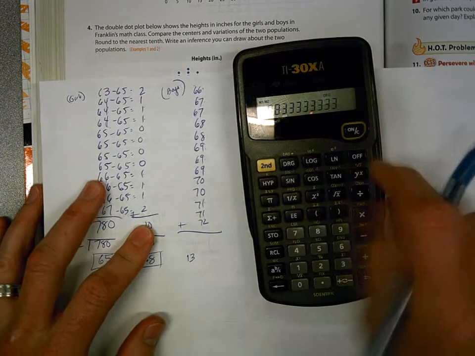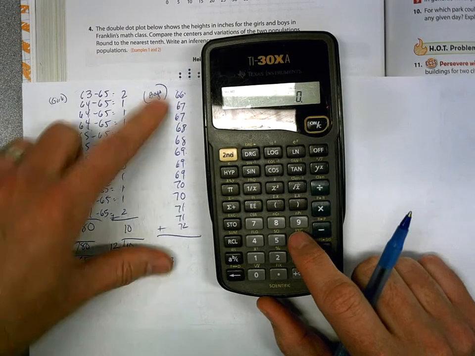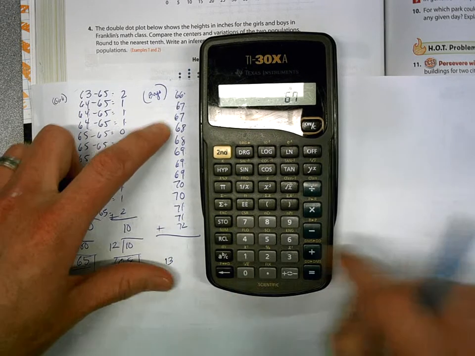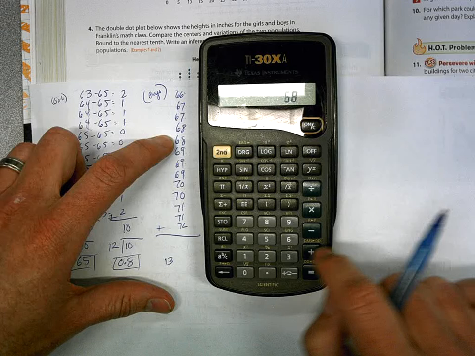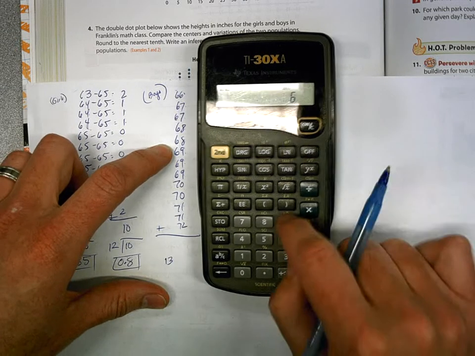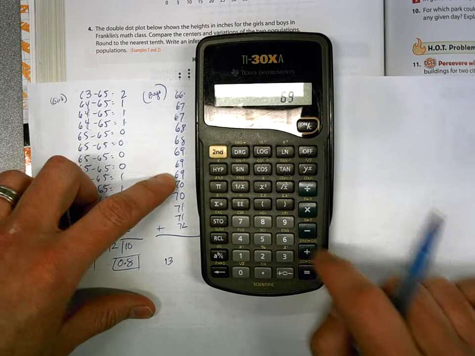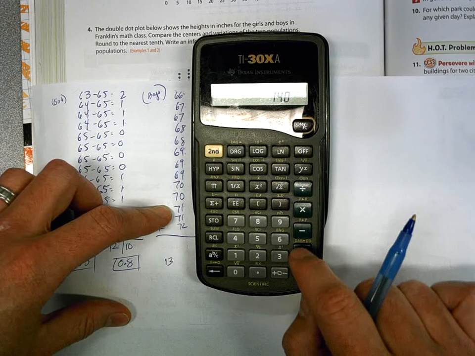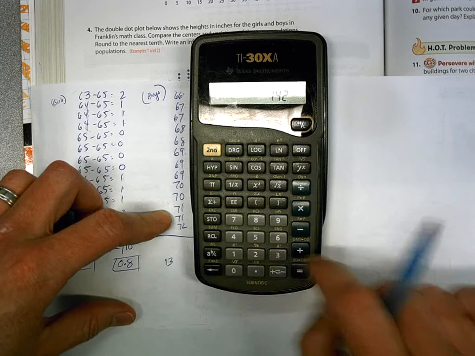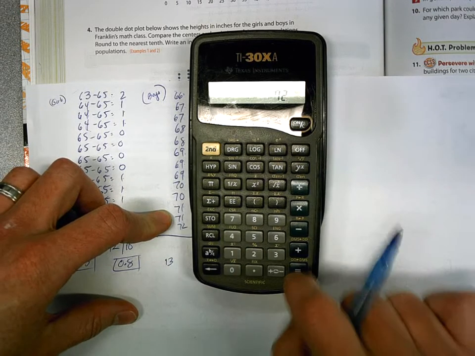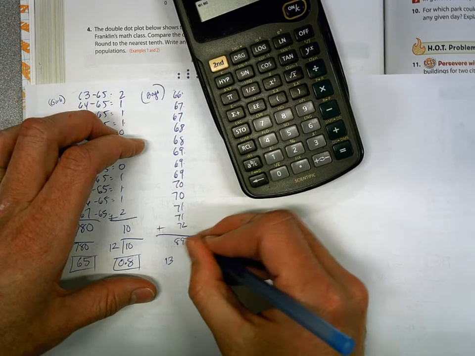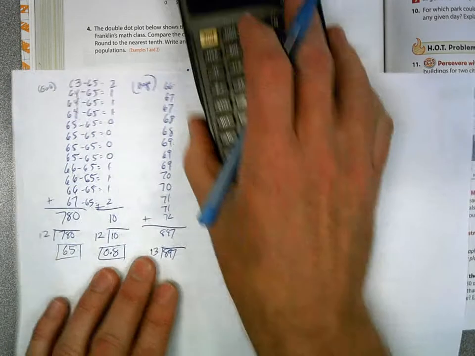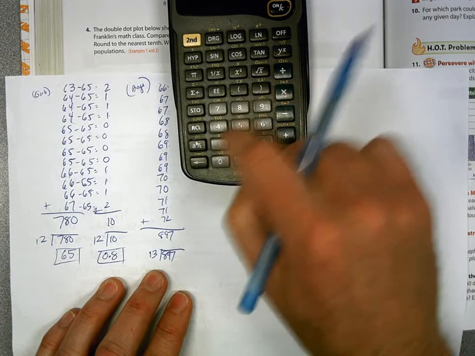I want to make sure I'm careful. 66 plus 67 plus 67 plus 68 plus 68 plus 69 plus 69 plus 69 plus 70 plus 70 plus 71 plus 71 plus 72 equals 897. And divide that by the 13. That gives 69.